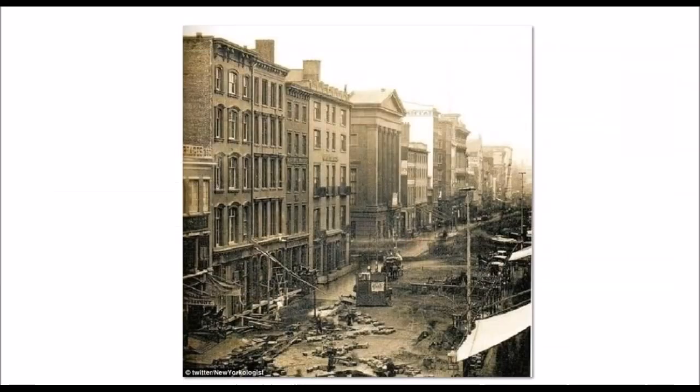Right, so this is 13 years after that map was printed. This is 1848. And it looks really, really old.